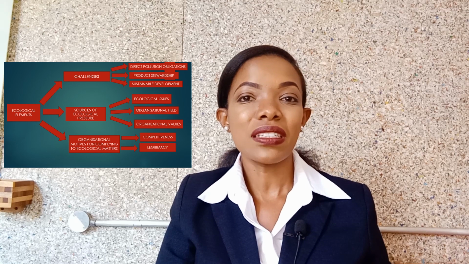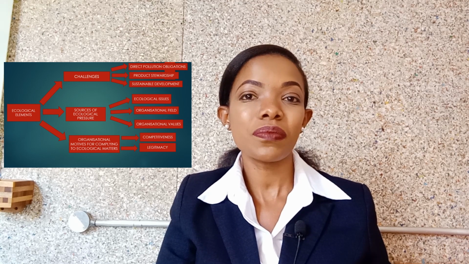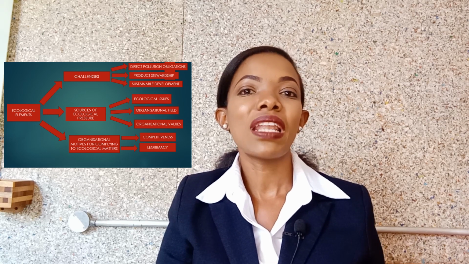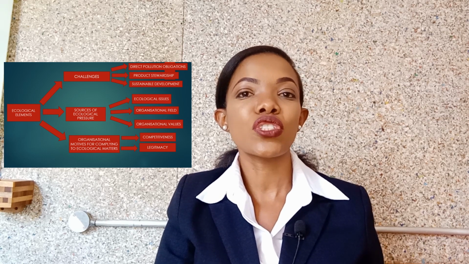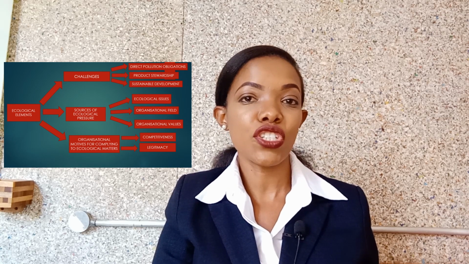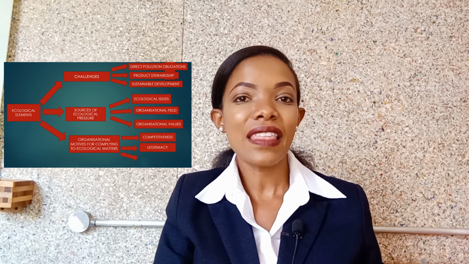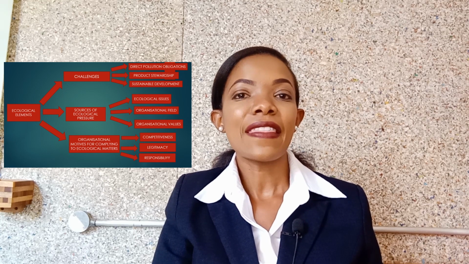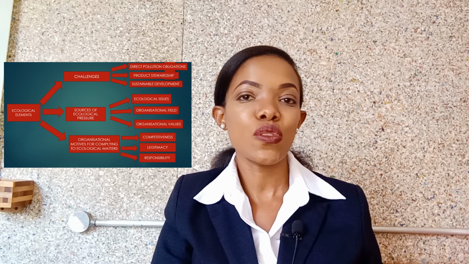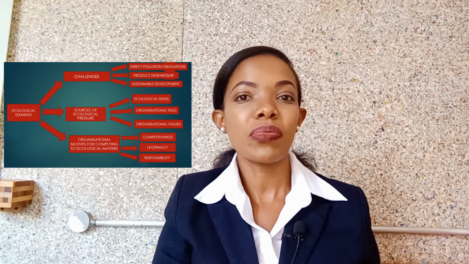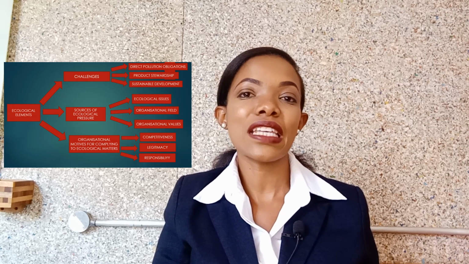Now, legitimacy is another reason, because it allows organizations to comply with the regulations on ecological issues, thereby building their legitimacy and their reputation with the customers. The third thing to consider is the ecological responsibility, and this comes from the personal values of the organization's leaders, which motivates them to carry out practices and processes within the organization that will ensure that it is ecological.